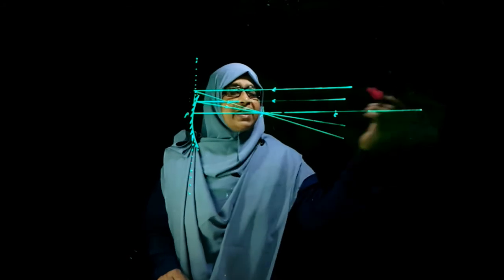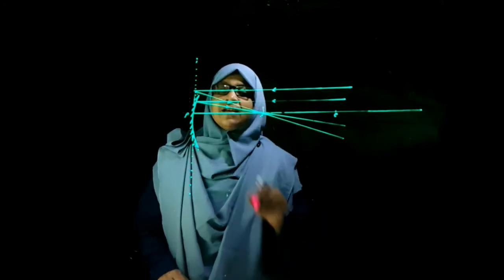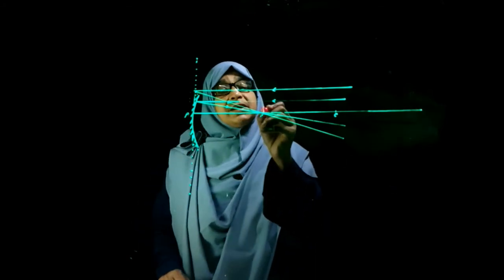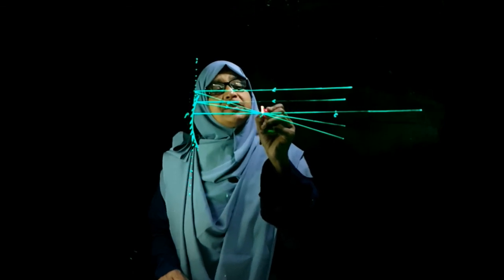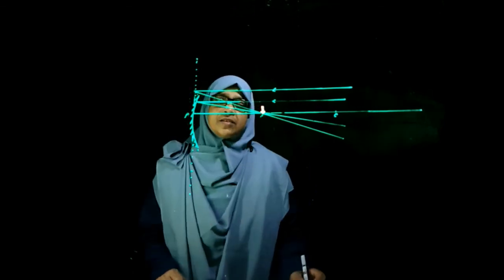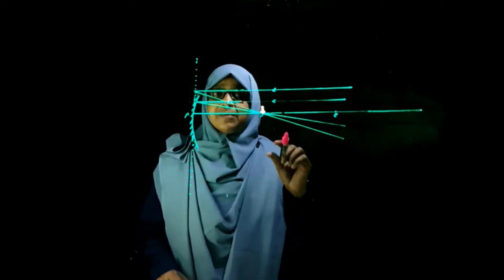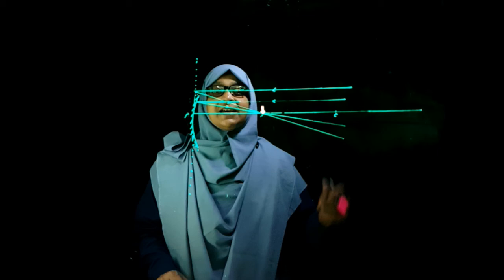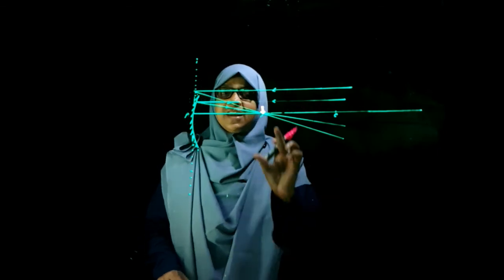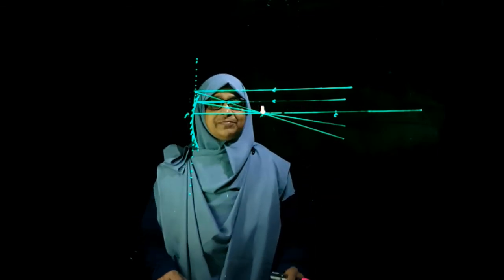All the parallel lines incident on the mirror reflect and pass through the focal point. So, we can get a clear image, but an inverted real image.